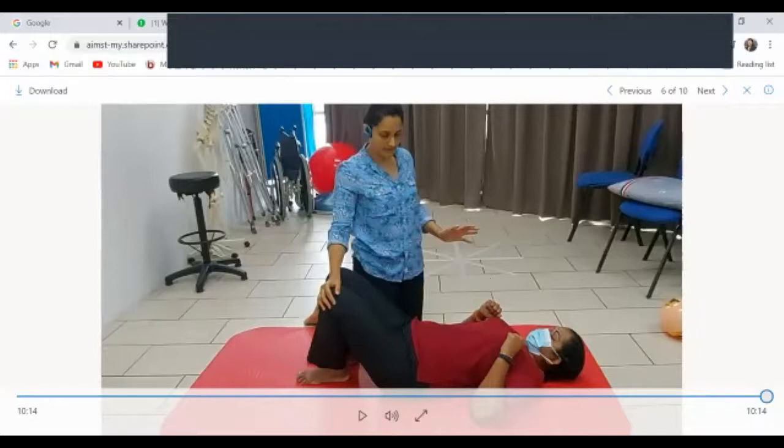Okay, let me show you one more video on how to support this pelvic bridging. In this, if you see, this is not exactly the pelvic bridging alone. They have added some more exercises, but I wanted to show you the pelvic bridging exercises alone.